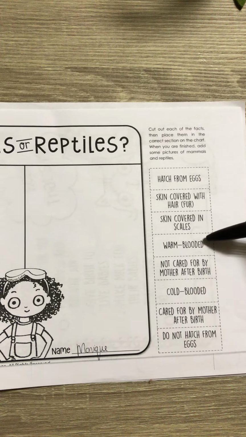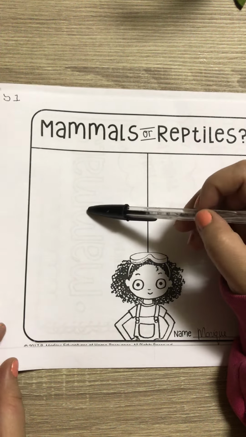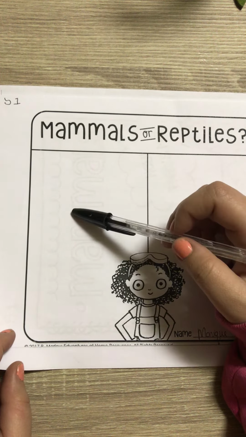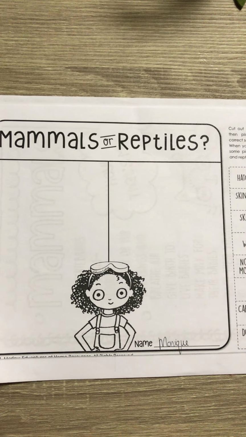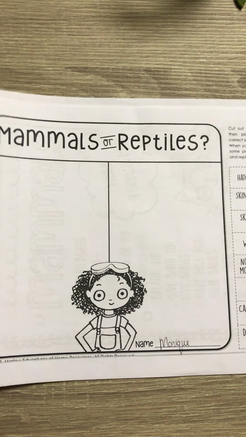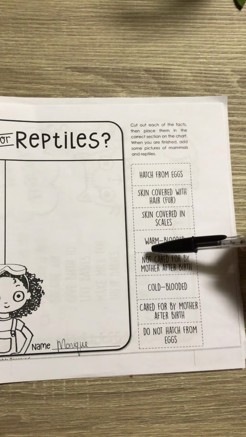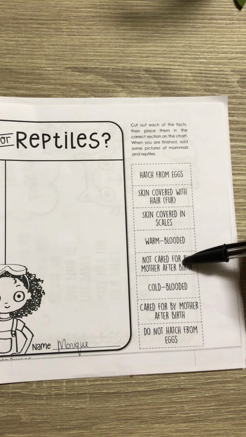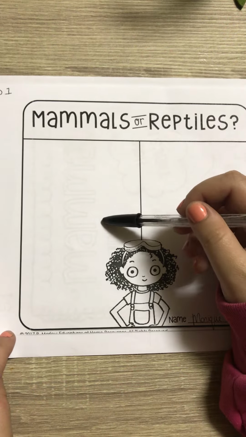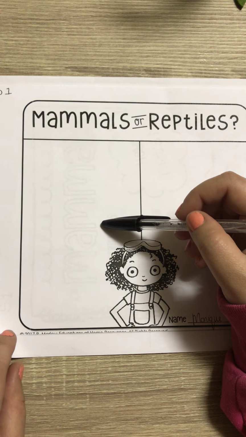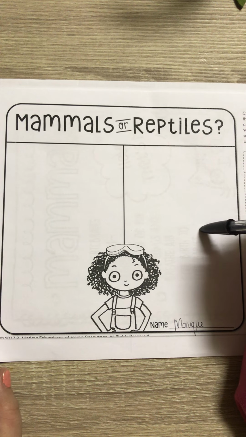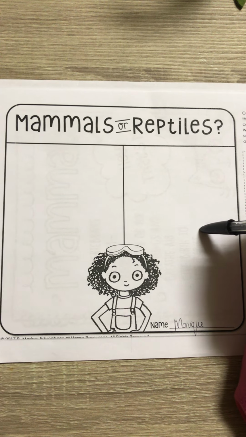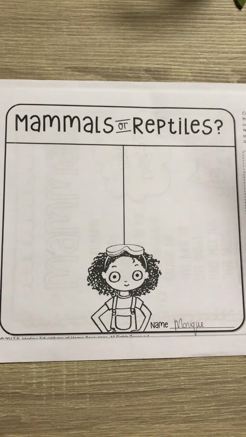Next one, warm-blooded. If a mammal is warm-blooded, you paste that fact over here. If a reptile is warm-blooded, you paste that fact over here. Next one, not cared for by mother after birth. So if a mammal doesn't care for their babies after they have given birth to them, paste that fact over here. If a reptile does not care for their babies after they have given birth to them, paste the fact over here.